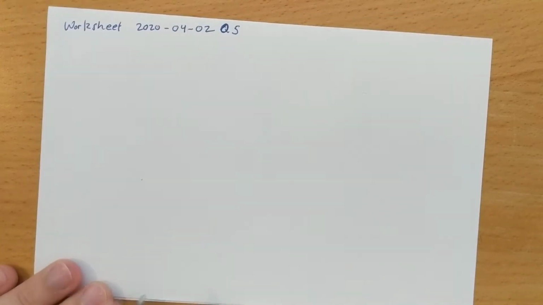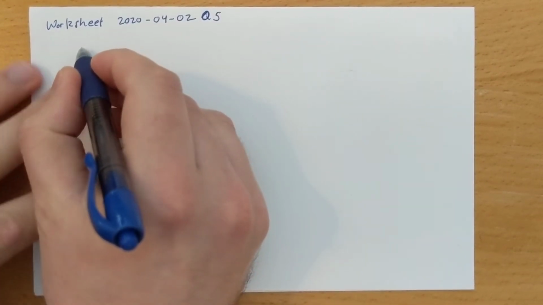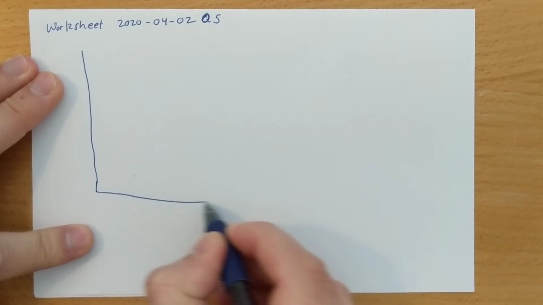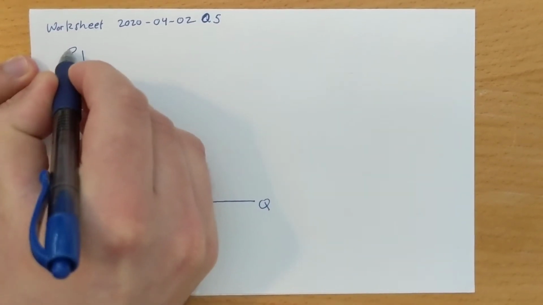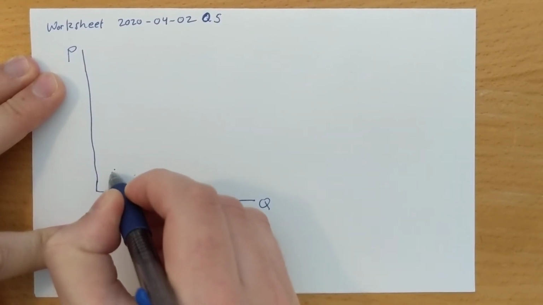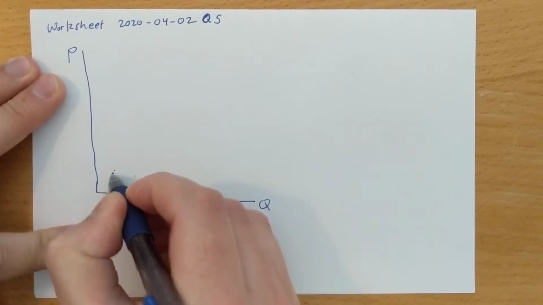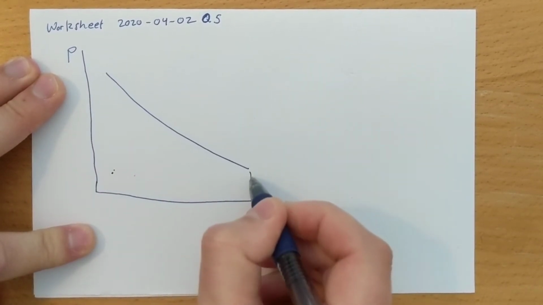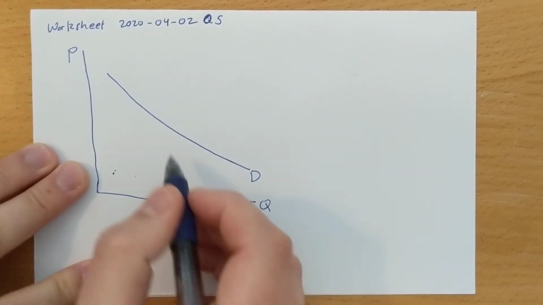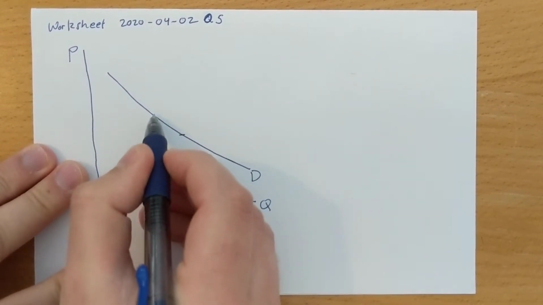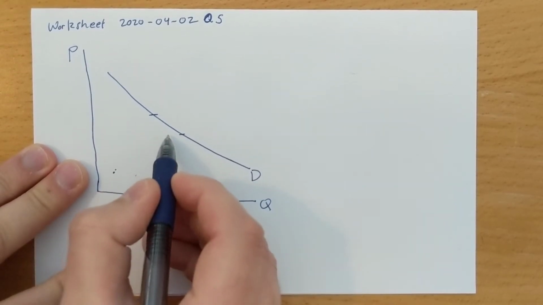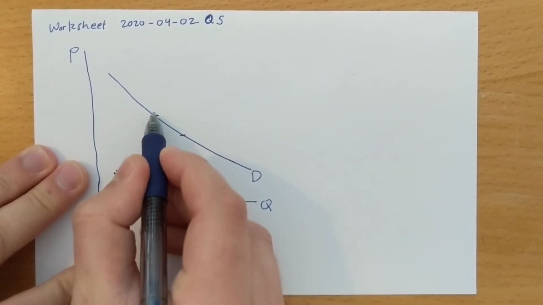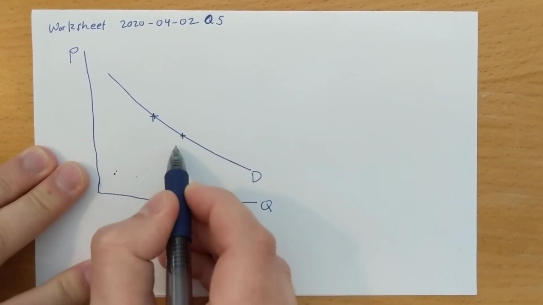Okay, so as a reminder, we're thinking about the elasticity of demand. So we have a demand curve like this, and we're asking, well, if the price goes up by some percent, how much does the quantity change? So how much does the quantity go down?